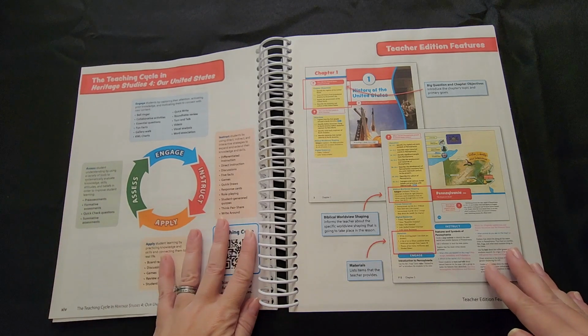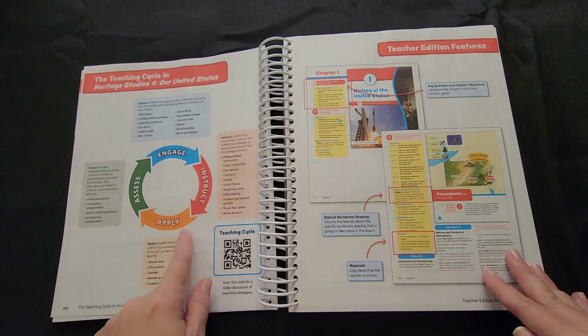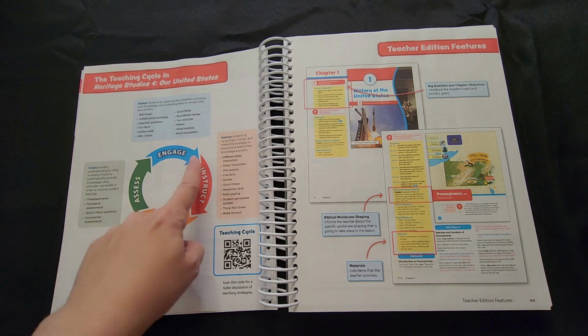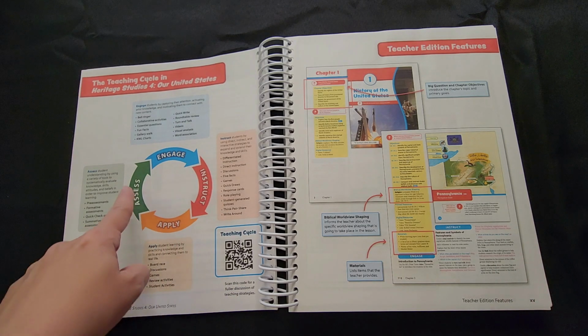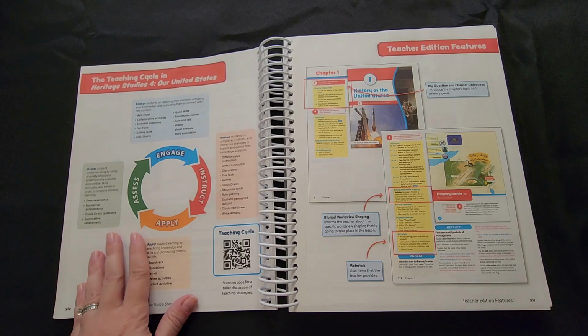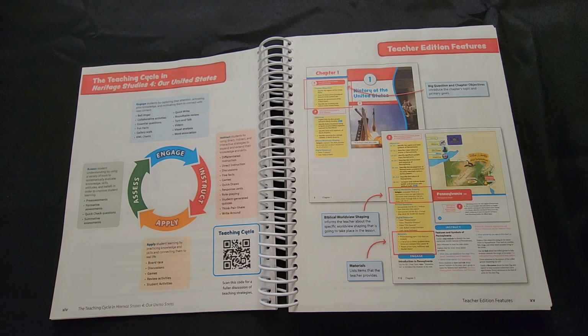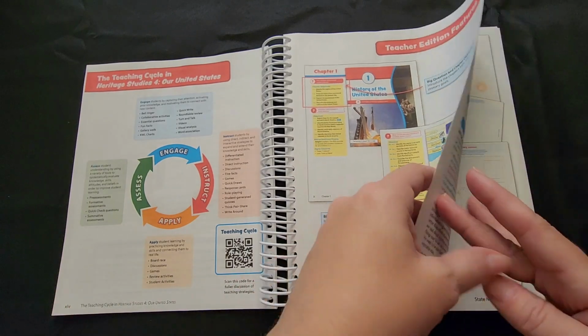Make sure to familiarize yourself with the 4 steps of the teaching cycle: engage, instruct, apply, and assess. You will see these repeated over the course of each lesson. Let's take a look at a sample lesson.